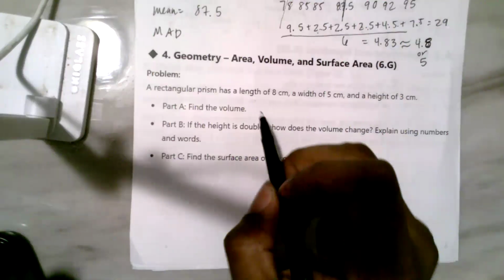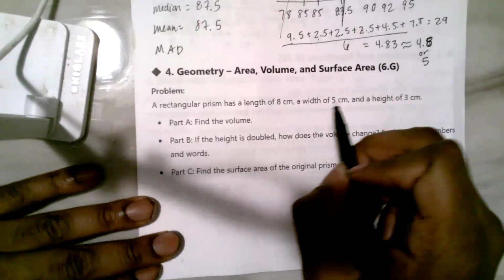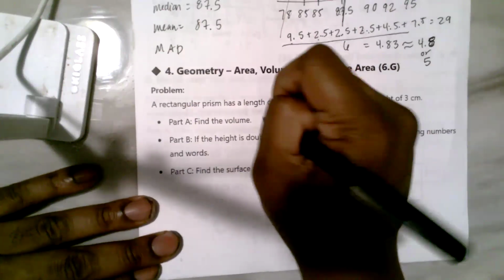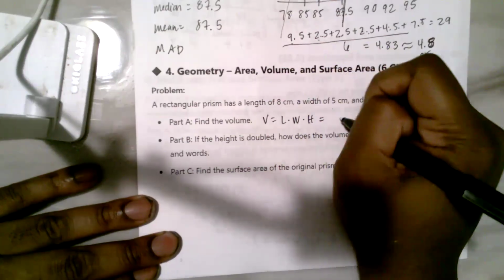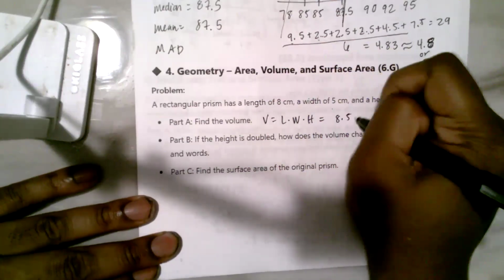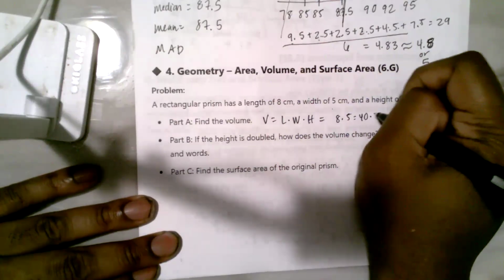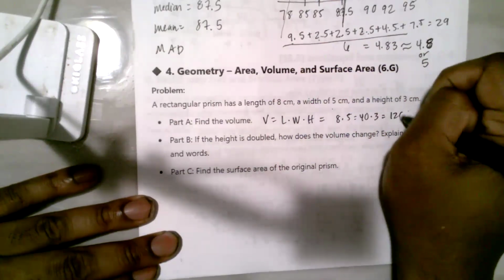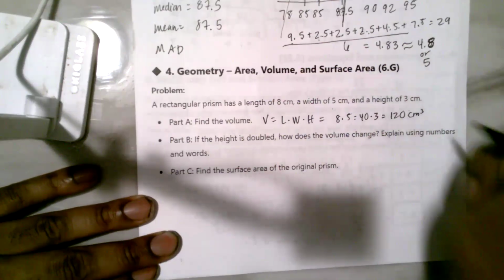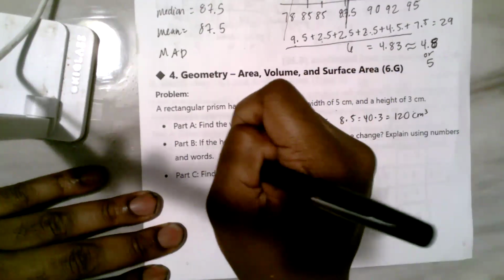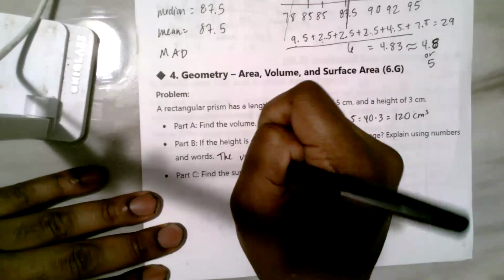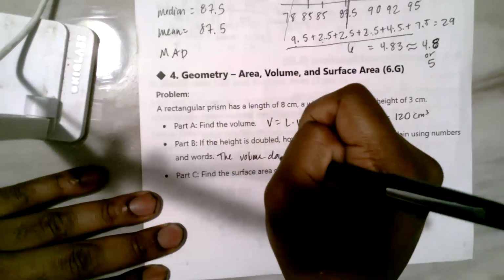Okay. So a rectangular prism has a length of 8 by 5 by 3. If the height is doubled, how does the volume change? The volume doubles.